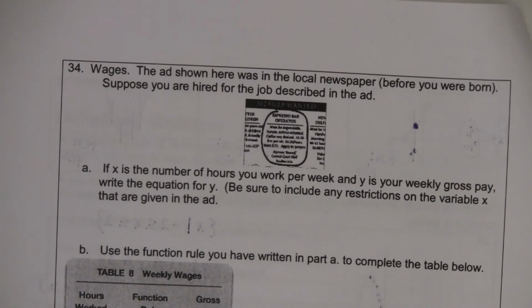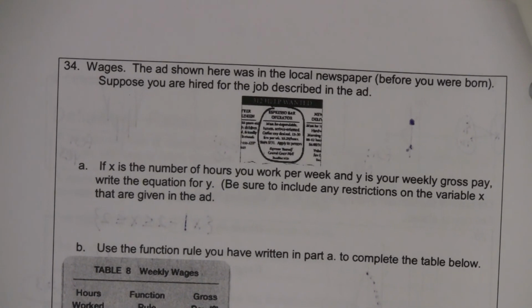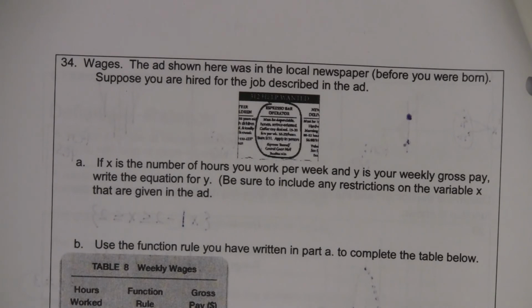So they say that let X be the number of hours you will work and Y be your weekly gross pay. So what you would be paid for that. And they want us to write an equation, and they want us to include restrictions on the variable x. And so we're going to do that. So we know that if we work 1 hour, we'll get $5.25. And if we work 2 hours, then we'll get 2 times $5.25, right? Which is only $10.50. And if you work 3 hours, how you find your wage is you multiply 3 by $5.25.